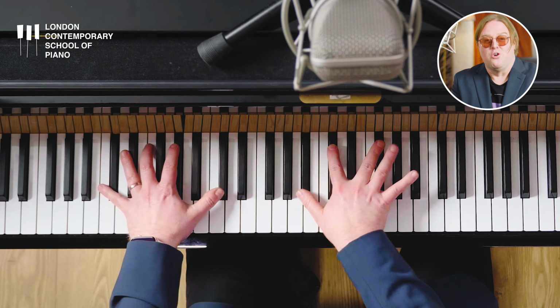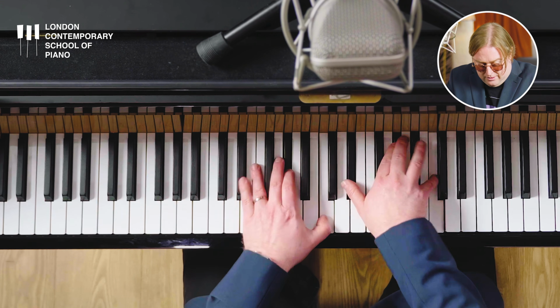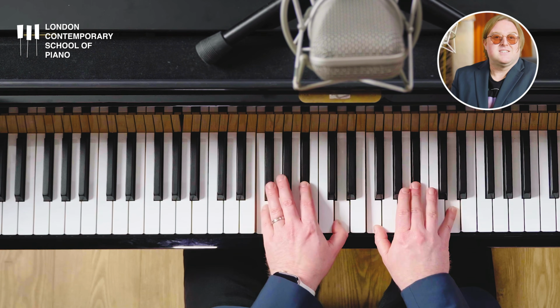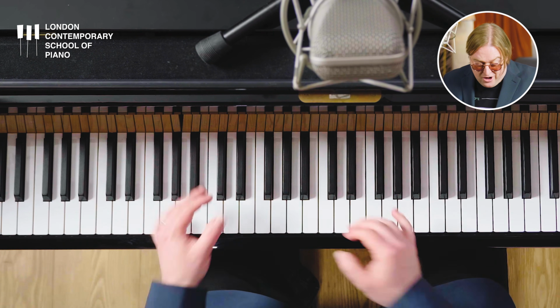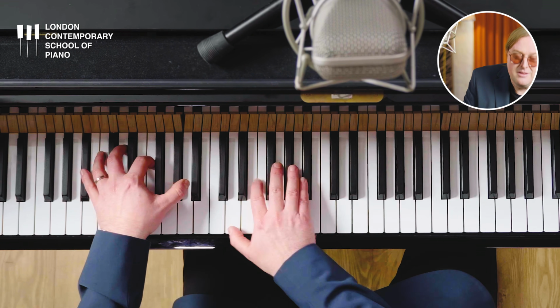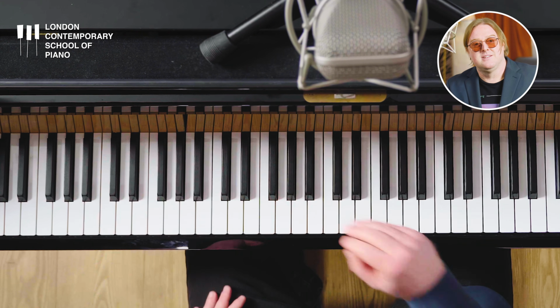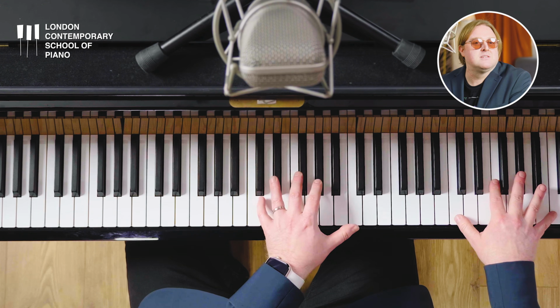So the diminished chord can take me to pretty much wherever I want to go. And composers like Liszt thought, well, I'm going to really draw this out deliberately. And he uses the diminished chord in very virtuosic ways. And one way he'll often use it is through double octaves.